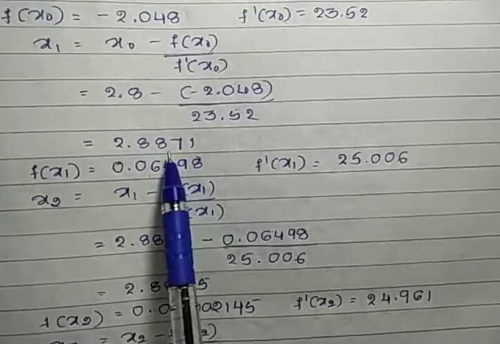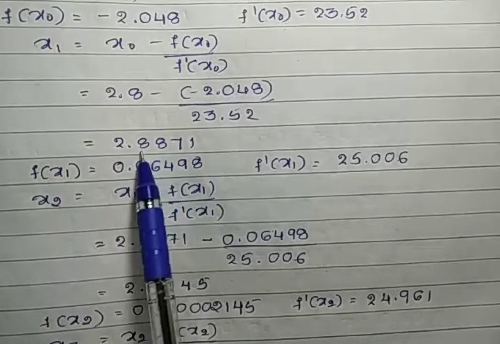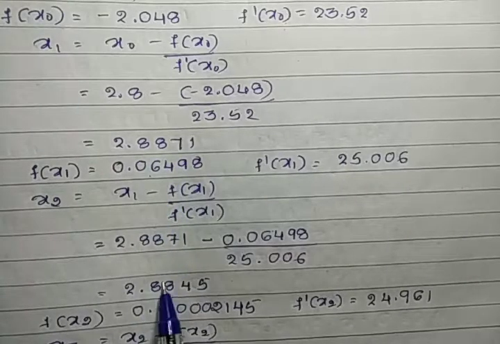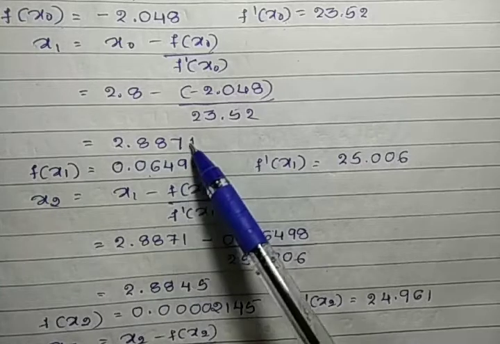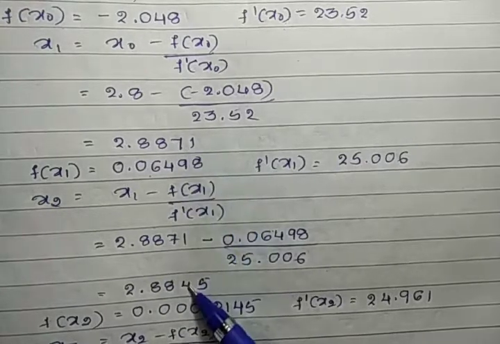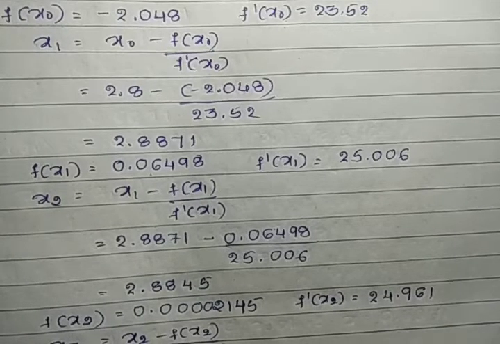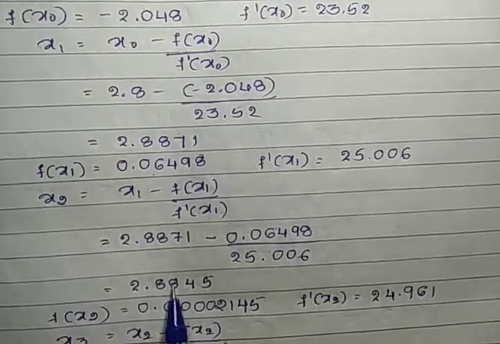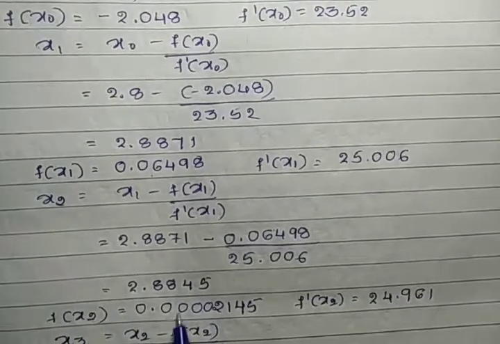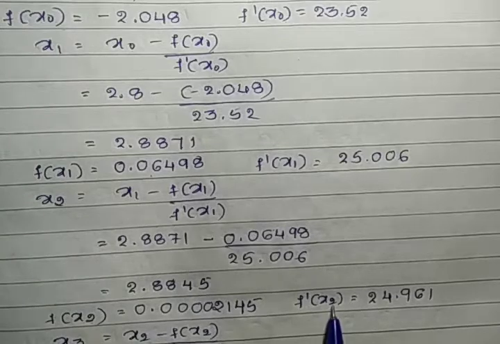We need to make the 3 decimal places similar here, but only two decimal places are similar, because the third decimal here is 7 and here it is 4. So we need to make just one more decimal place similar. For that, using this x2 value, calculate f of x2 and then f dash of x2.